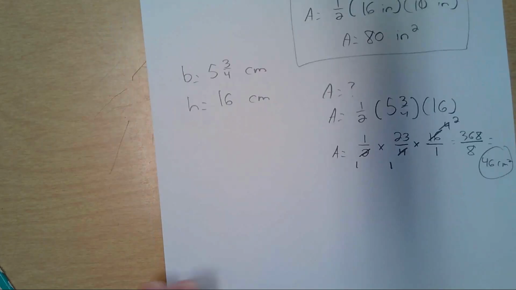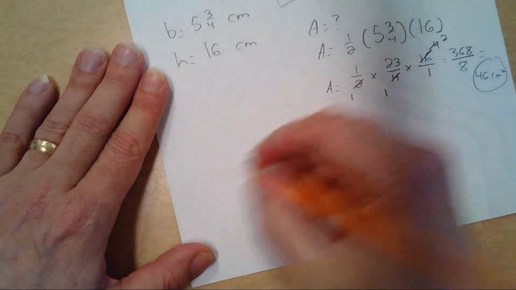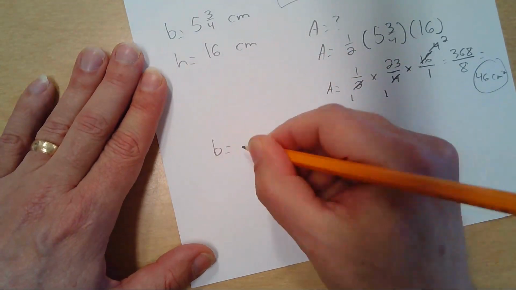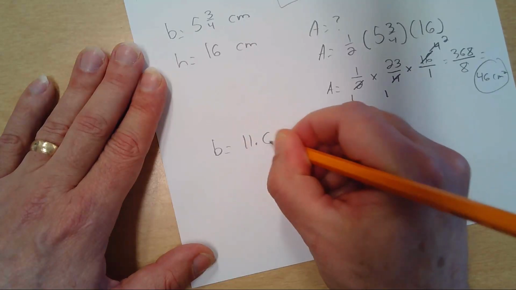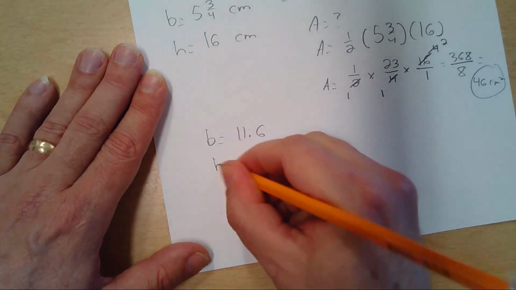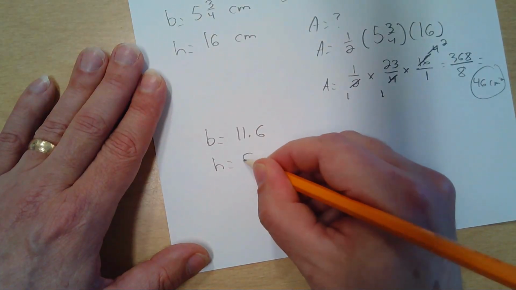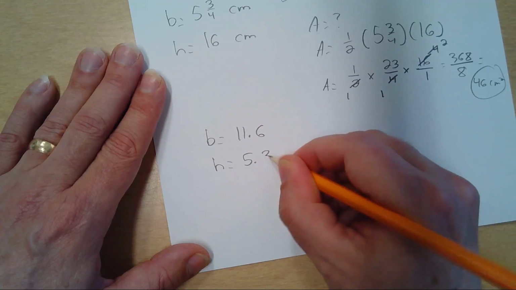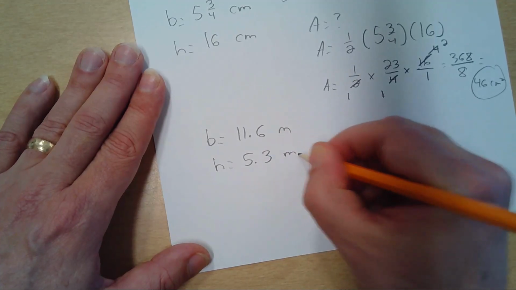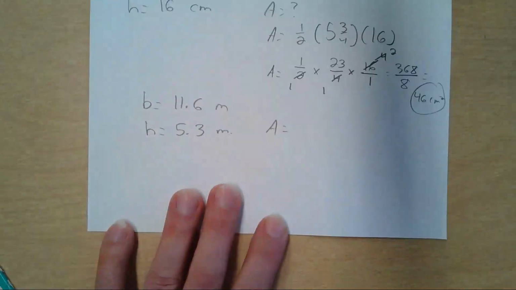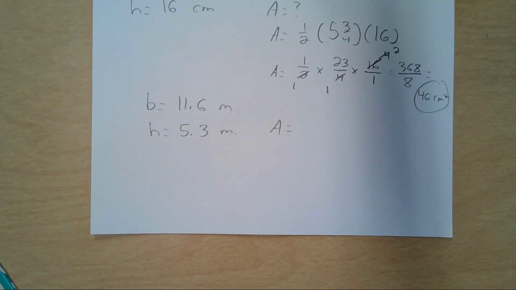All right. I'll give you another one here. I'll say the base is 11.6, 11 6/10 meters. Height is 5 3/10 meters. What is the area of this triangle?